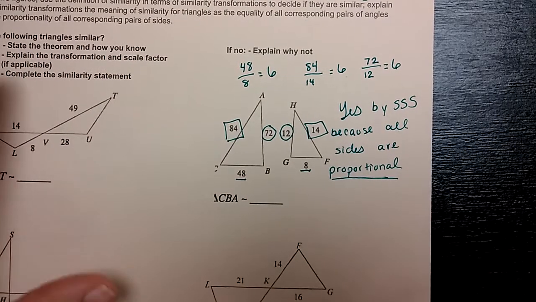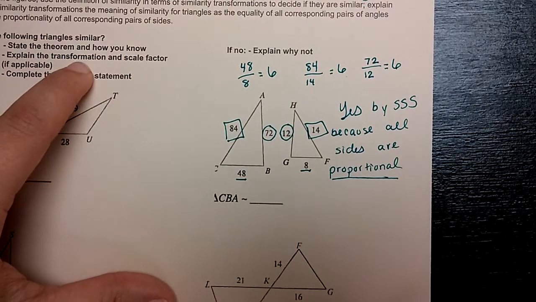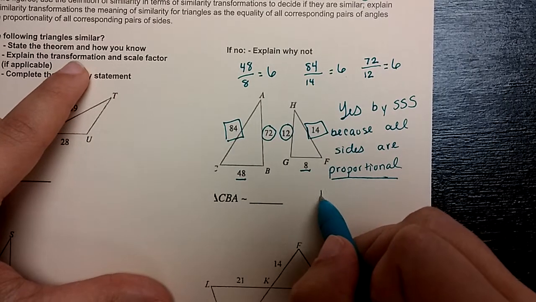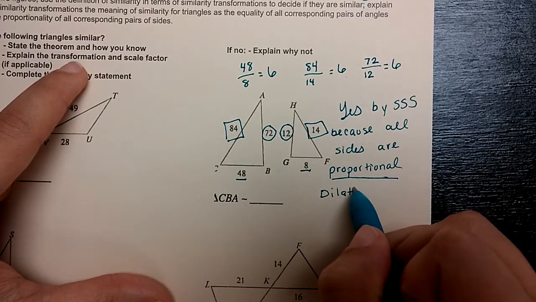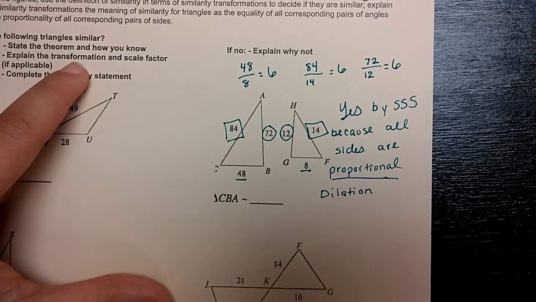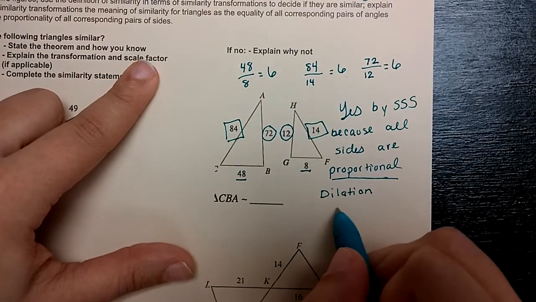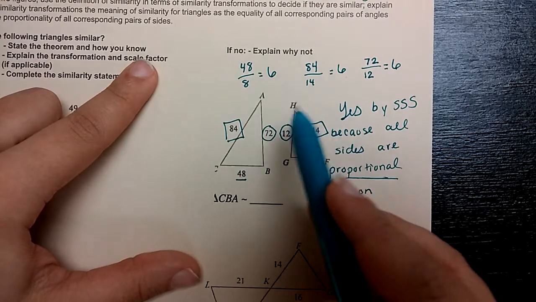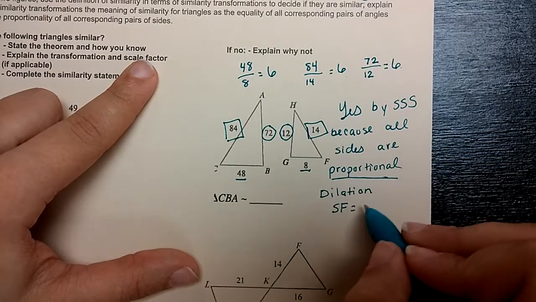So the directions also want you to explain or state the transformation. All similar triangles are dilations. And it wants the scale factor. Well, the scale factor is the number you get when you get the ratio of all the sides. In this case, it is 6.